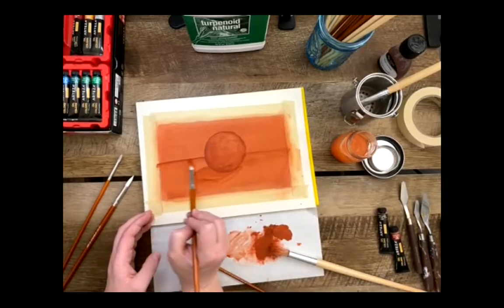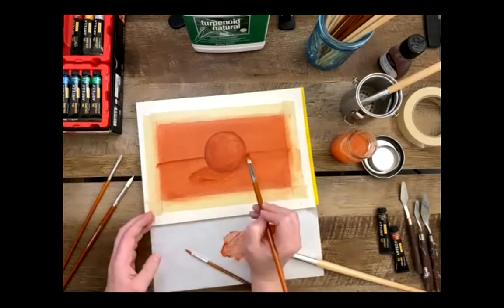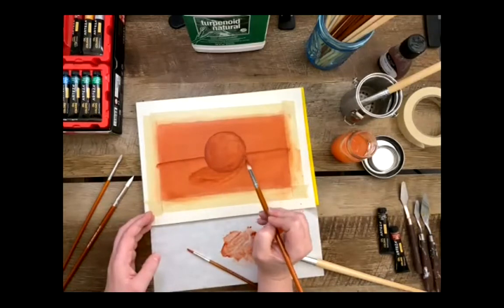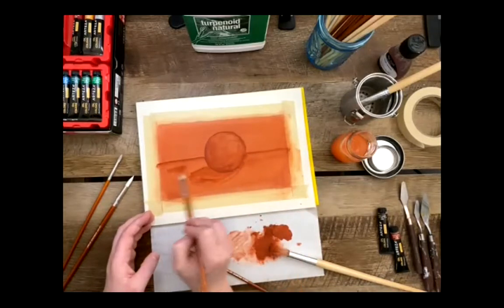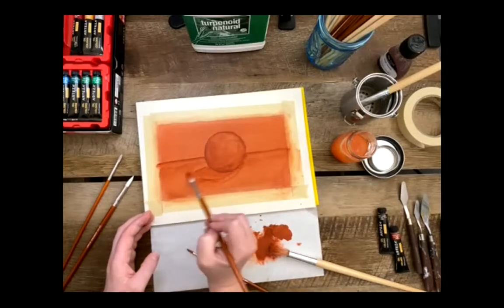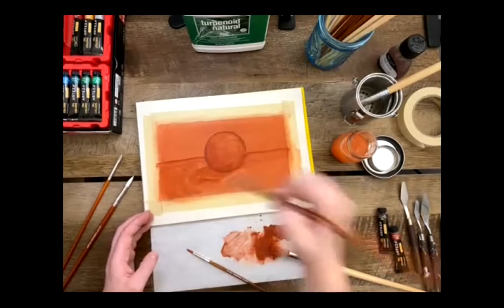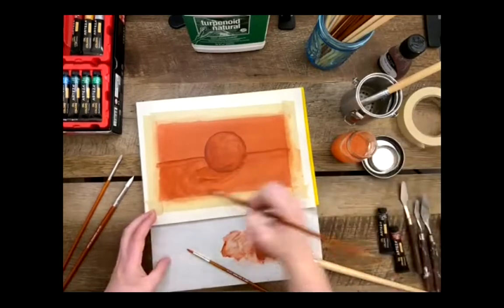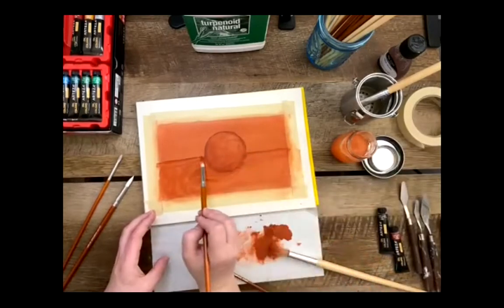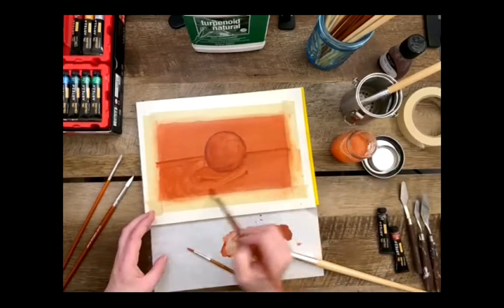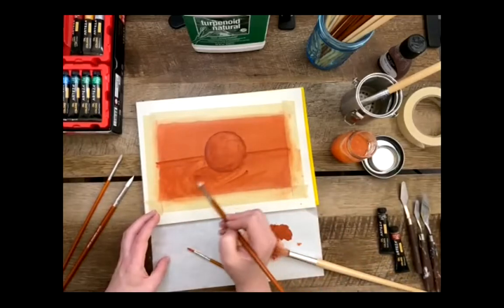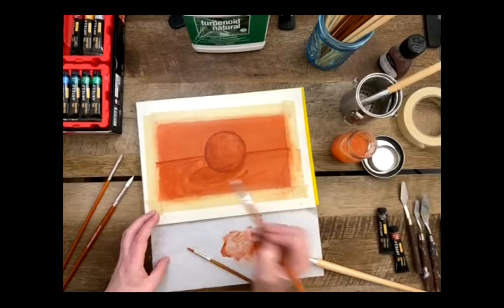You've got time because it's not dry yet. All right, I'm gonna start adding some color in just a second here.